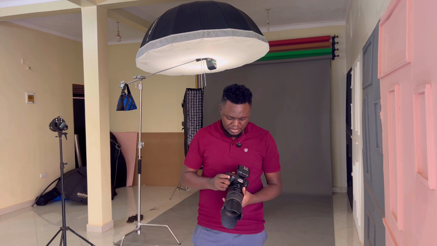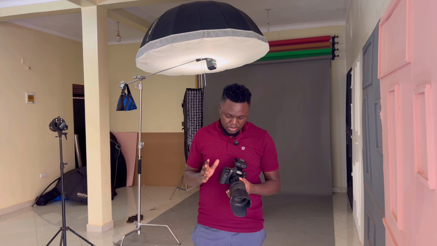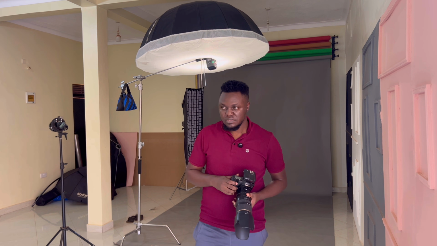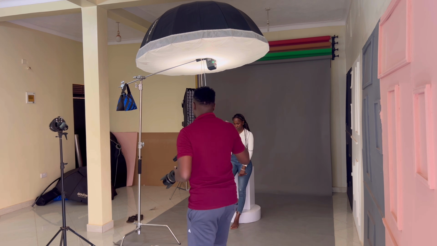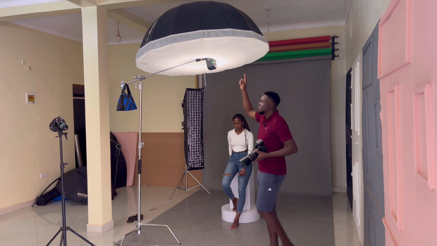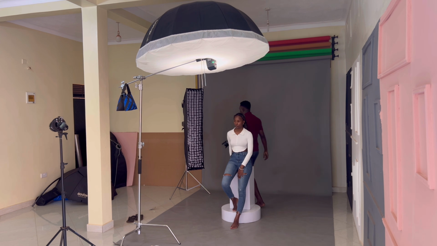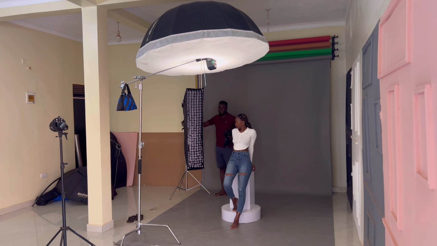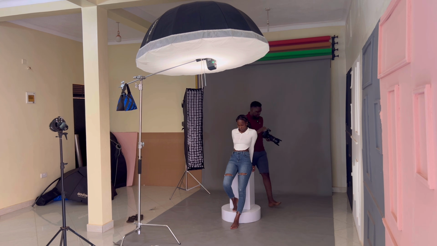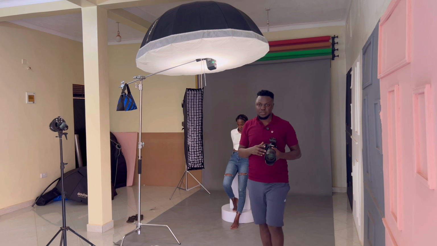So for my camera settings, I'll be shooting these photos at ISO 200, shutter speed at 1/200th of a second, aperture 5.6, and for my light I'll be using Godox AD600BM as the main light in this one, with a 65cm umbrella. Then for the other light, we shall be using this AD600BM in this strip box. So basically that is it. I'm using the Canon 6D with the Tamron 70-200mm f2.8.